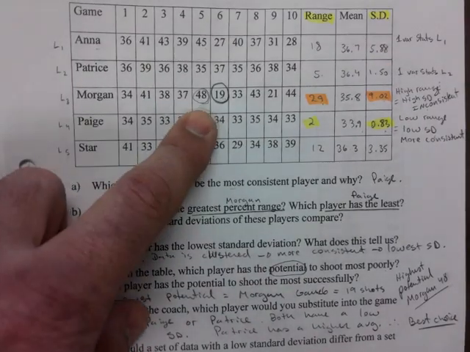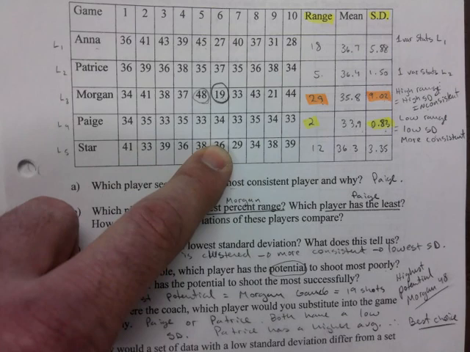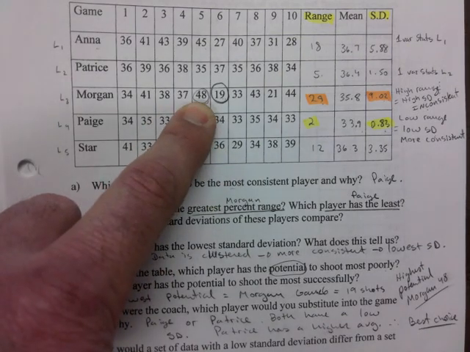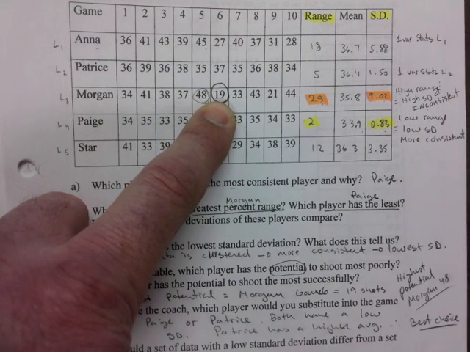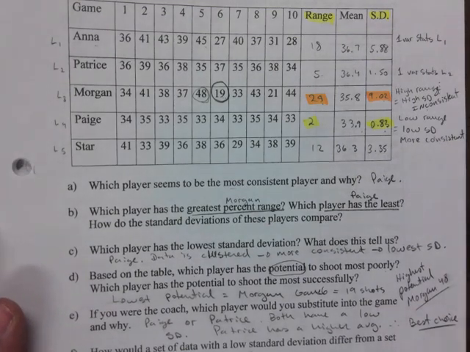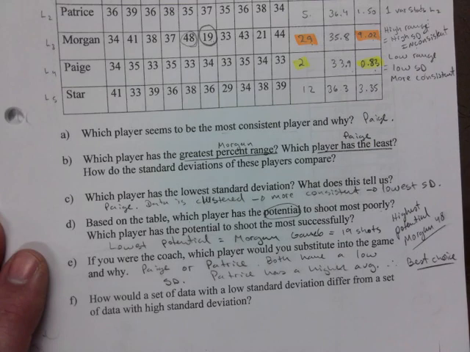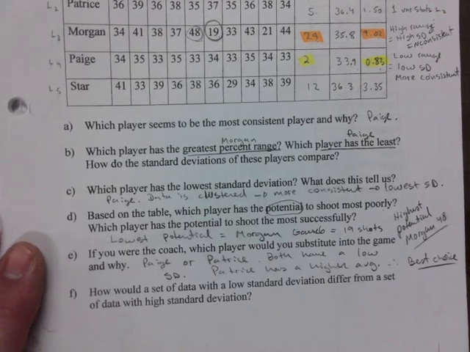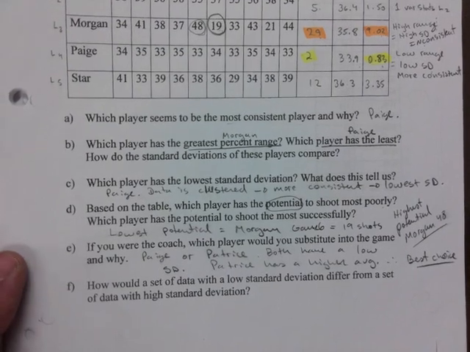Morgan has the highest any player has ever scored, right? 48 is the highest, but also has the potential to score the lowest, right? 19 is pretty much the lowest. I'm looking at the numbers. 19 is the lowest. So Morgan has potential for both scoring the highest, but also scoring the lowest, which is another indicator of inconsistency. Okay.